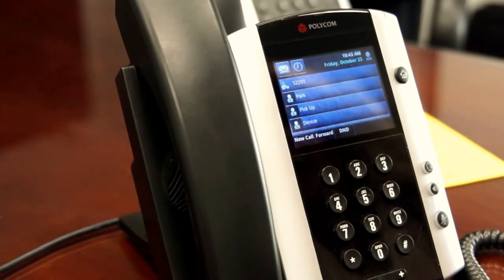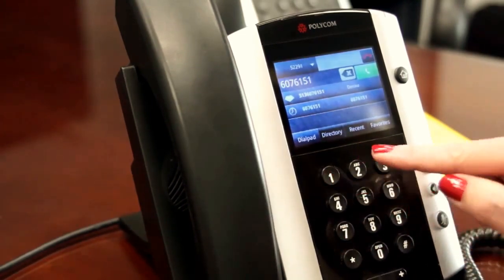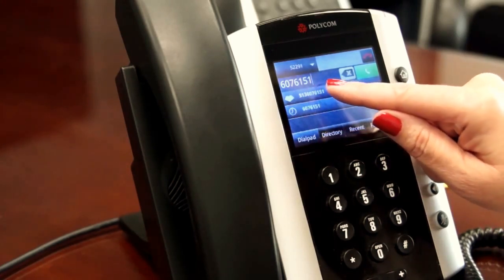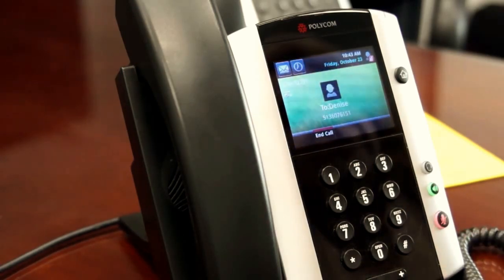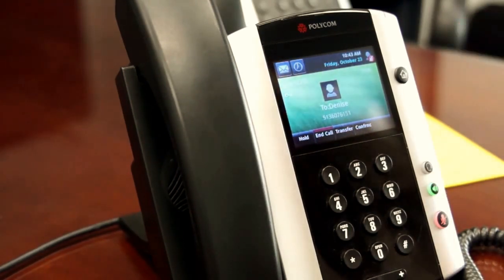Okay, so the last form of transfer is transferring directly to someone's voicemail. So I'm going to get my caller back on the line here. If you notice, when you start dialing a number and the phone recognizes it, it'll publish it right here. So let's go ahead and dial that number. Okay, so we have our caller on the line, and now we're going to transfer it to our colleague's voicemail.